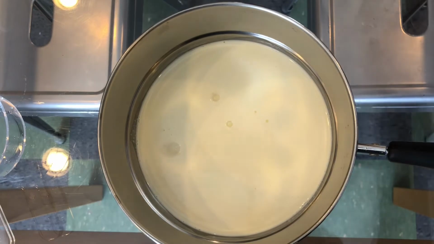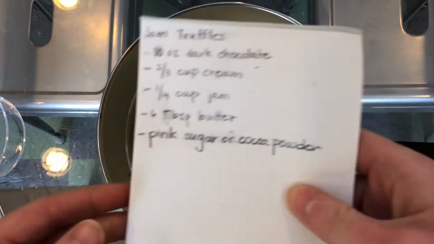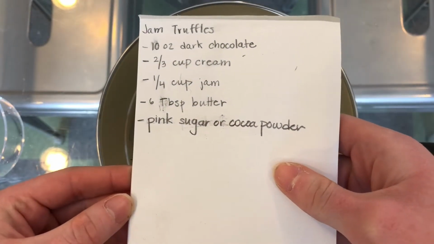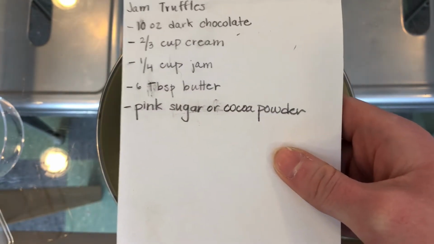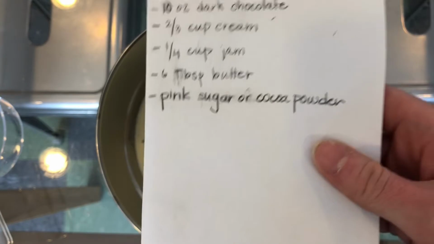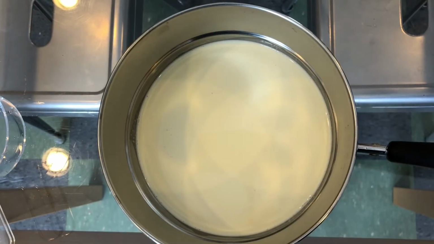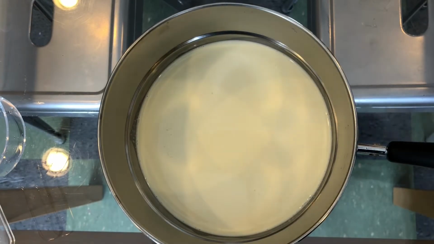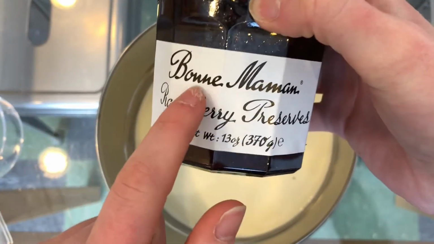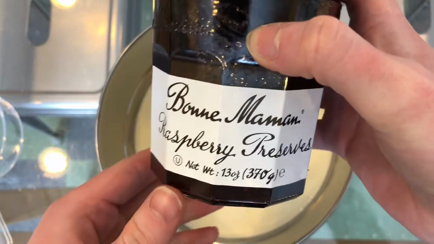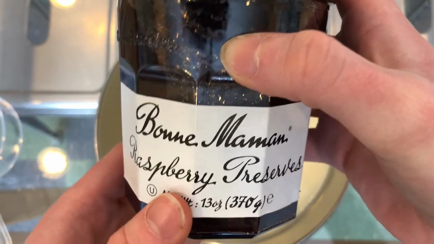All right, so we look here. A 1/4 cup of jam. So I want my truffles to be a little bit fruit flavored. And since this is Valentine's Day, I decided I would go for a red fruit, like raspberry. So I have here some raspberry jam. There's even some French on it, bonne maman. And so I'm going to have to add a 1/4 cup of that.